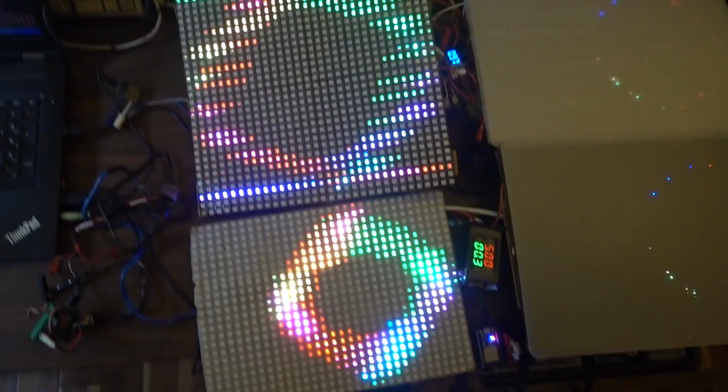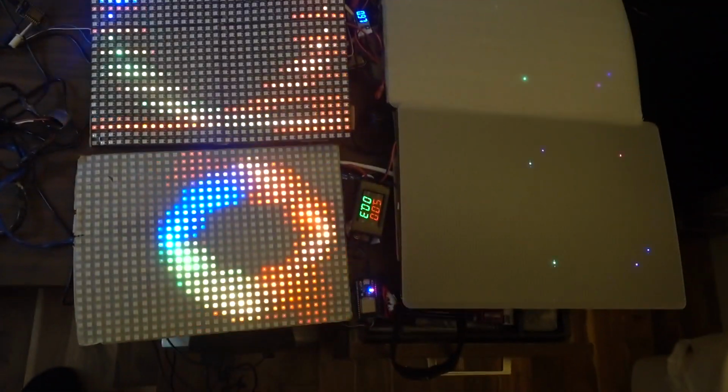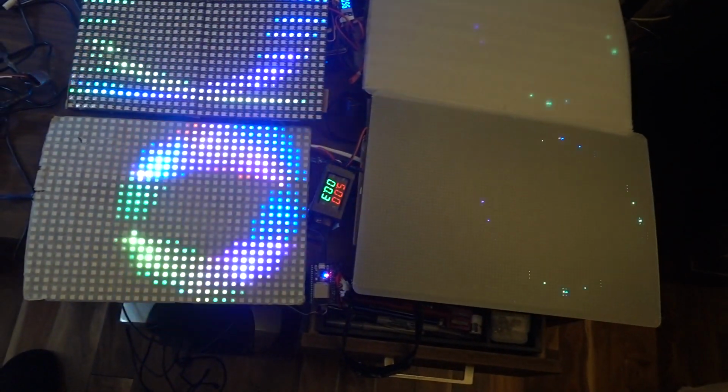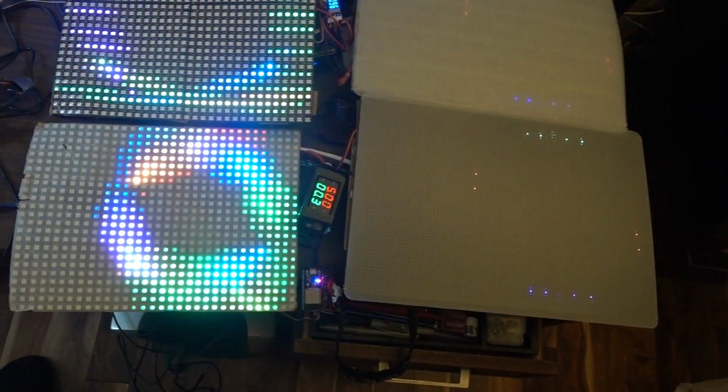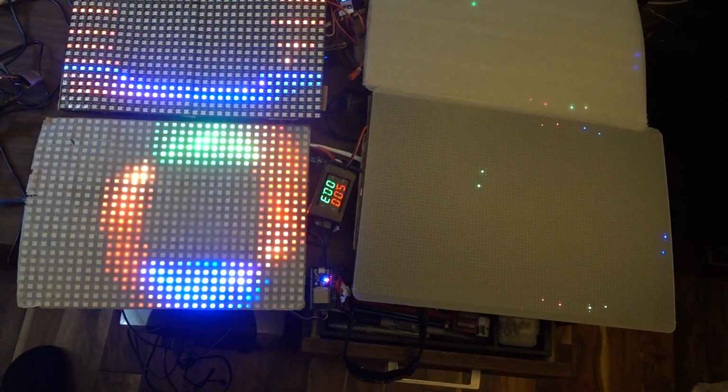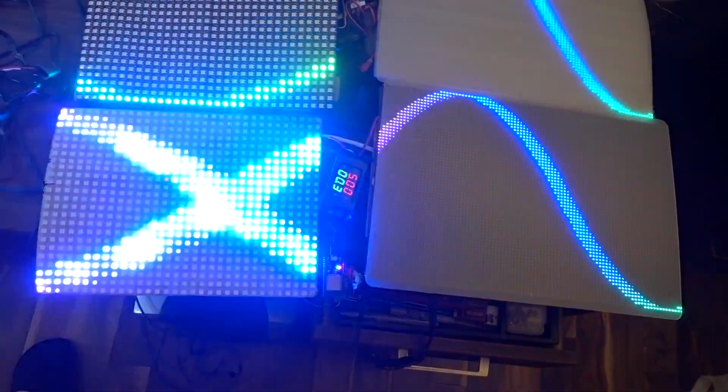This one is Swirl. Again, looks nice in low res, just not really meant for a very high res display. I have to double the pixels. I just didn't bother because I just don't like that pattern as much. Now we have Wave.